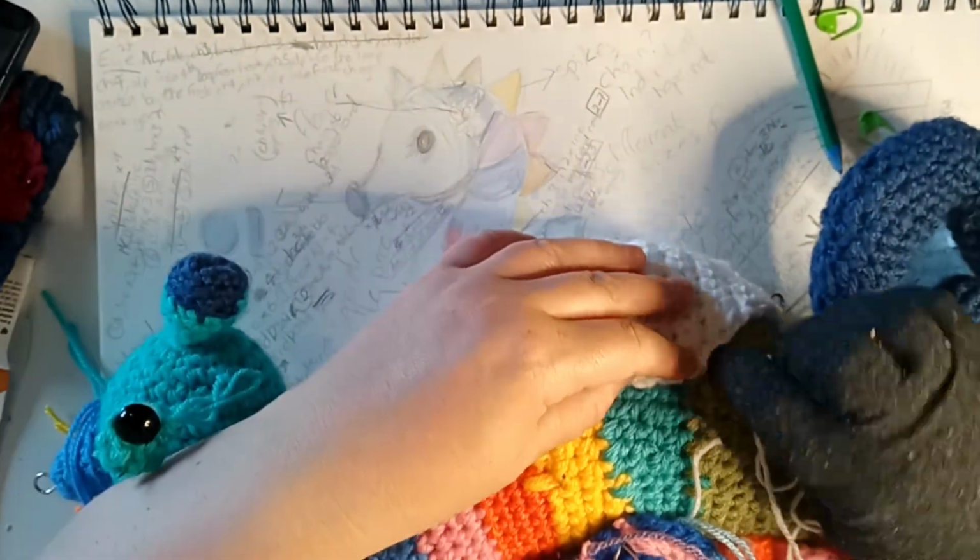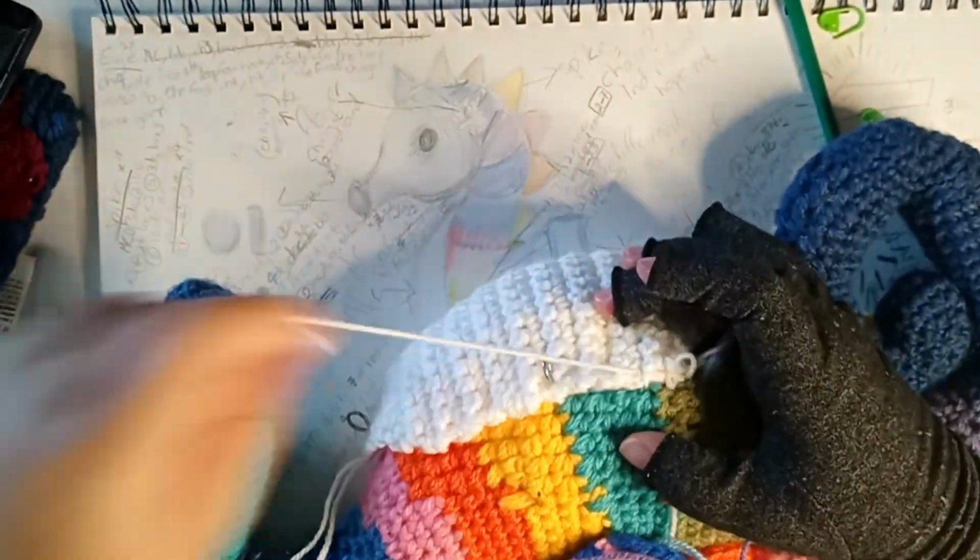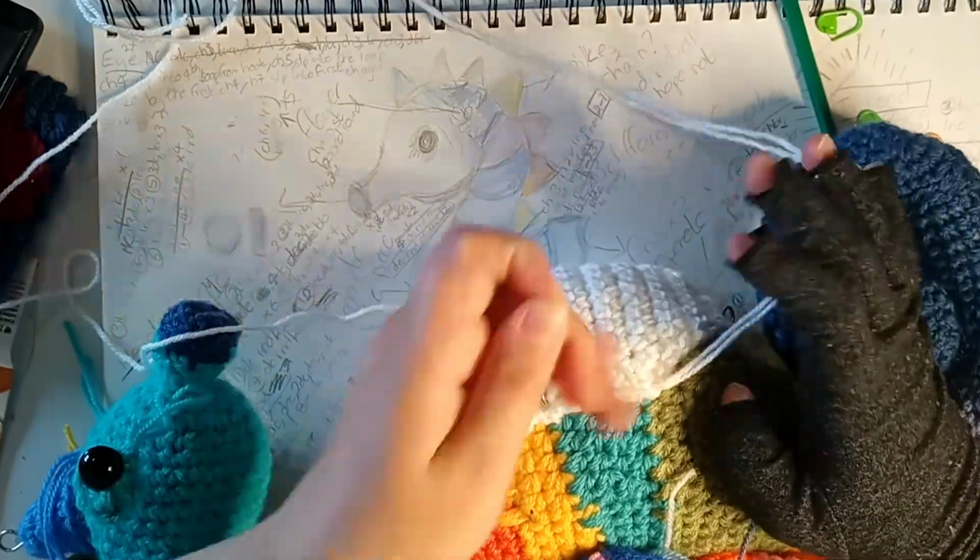And here we are, stitching absolutely everything in place.